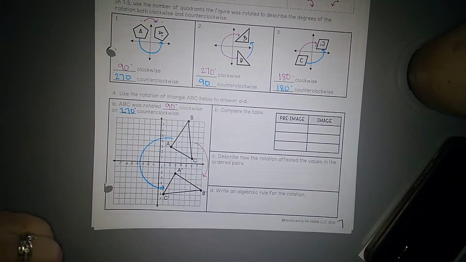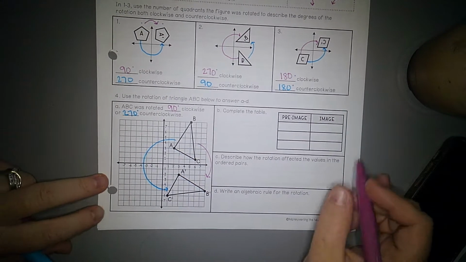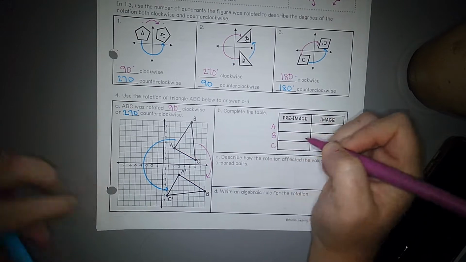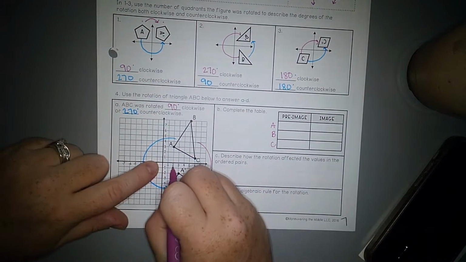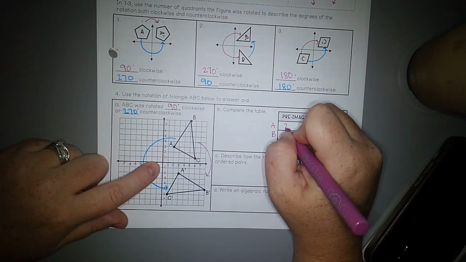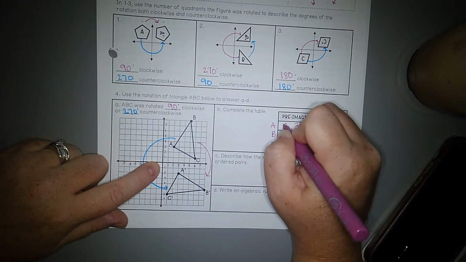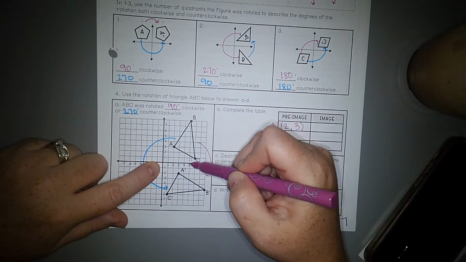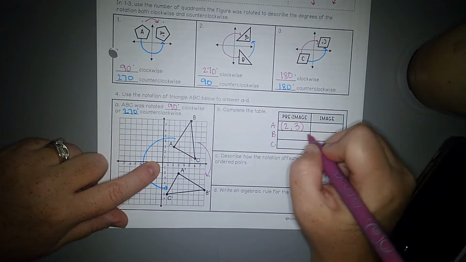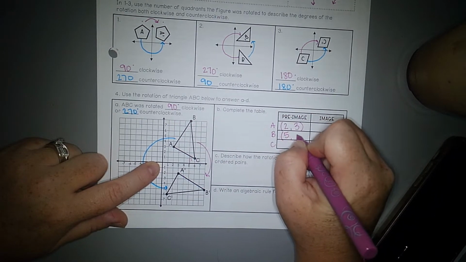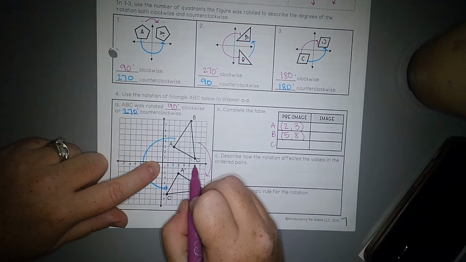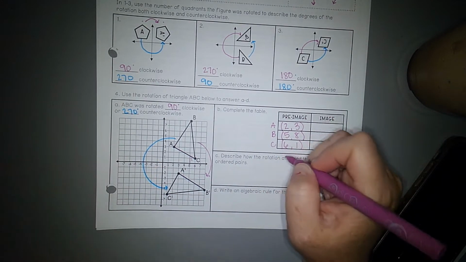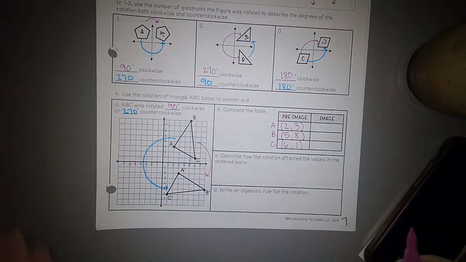Complete the table. So your pre-image, all your points. We have A, B, and C. So A is 2, 3. B is 5, 8. And C is 6, 1. Remember, all your ordered pairs are always x, comma, y.